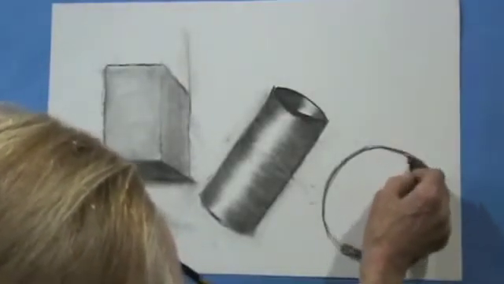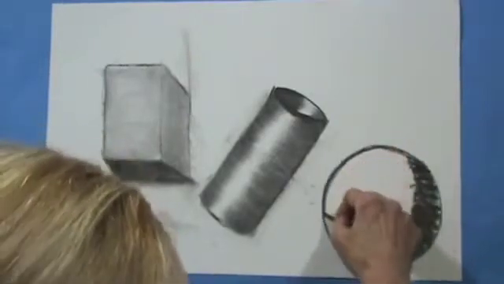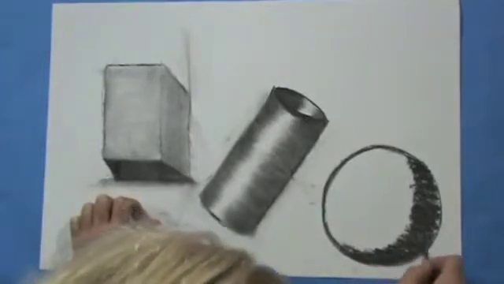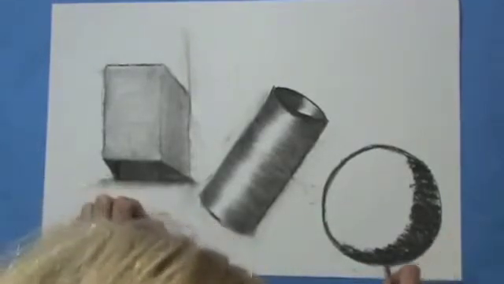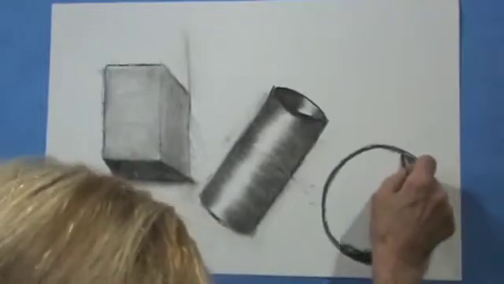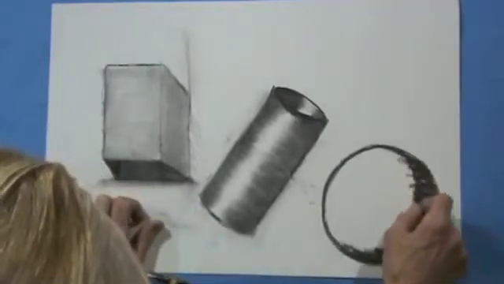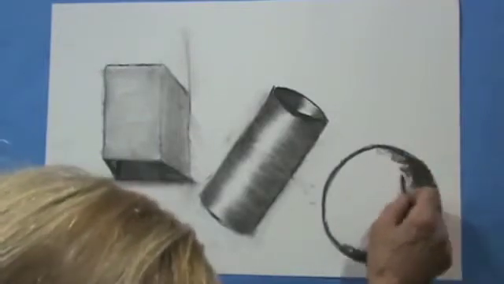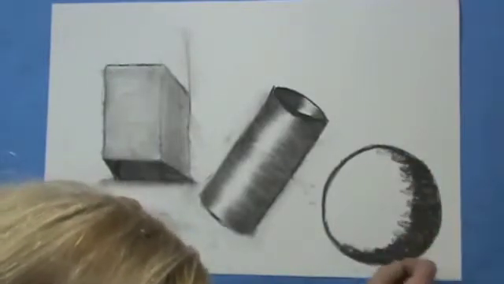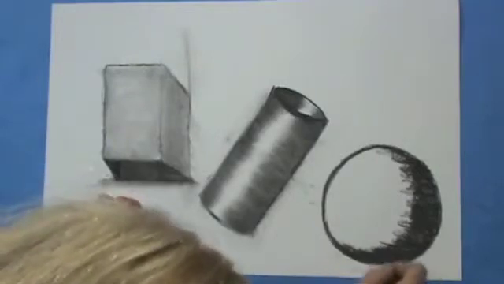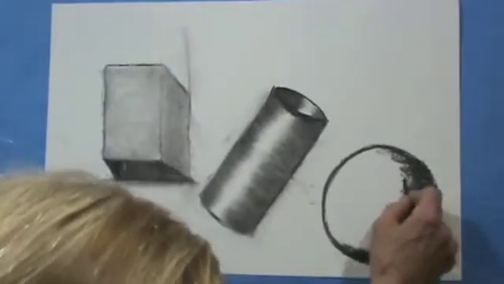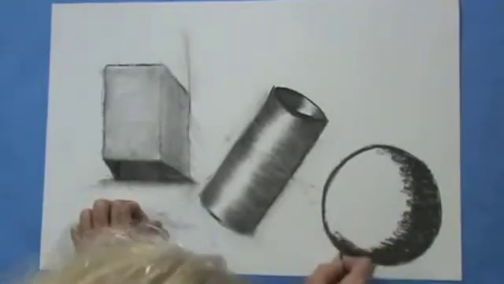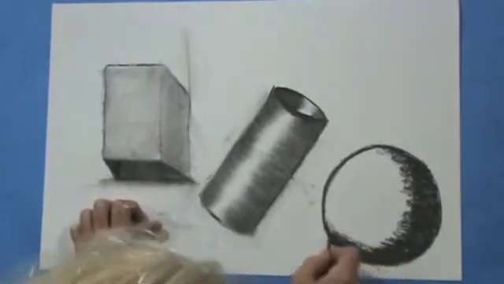Then I usually go around a little bit more, so I have a little bit more charcoal to work with up there. And I remind them that you can always add charcoal, but you cannot take it away. So I go ahead and have them put this crescent-shaped shadow in, which is the core shadow. And then they sit and watch.